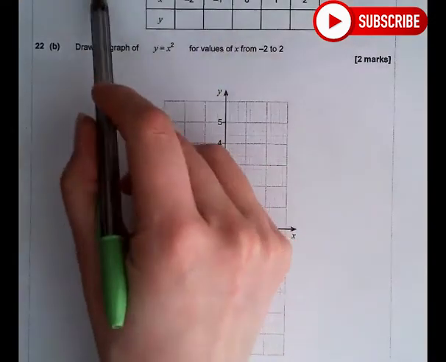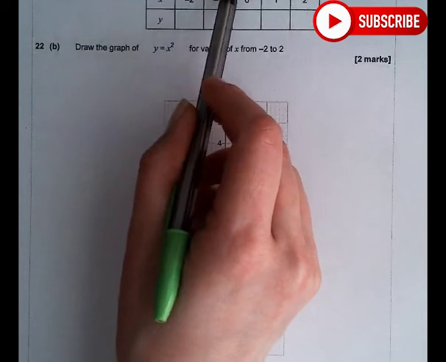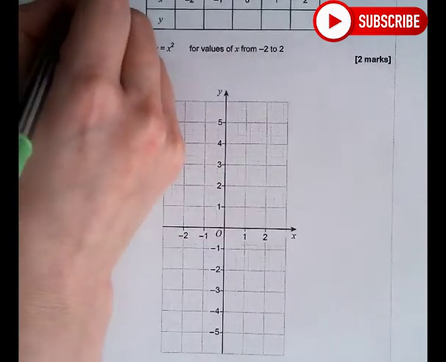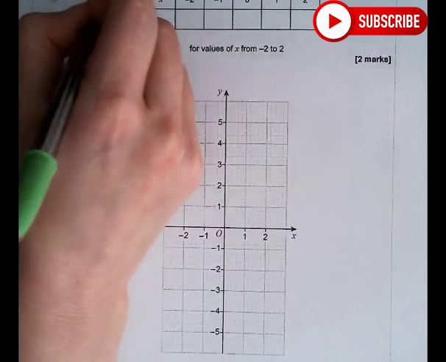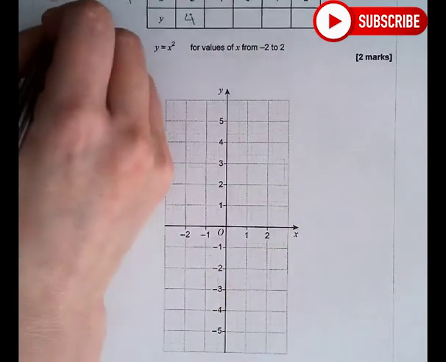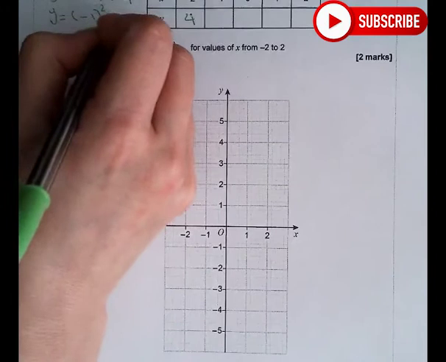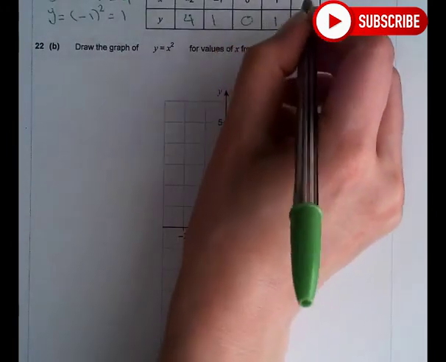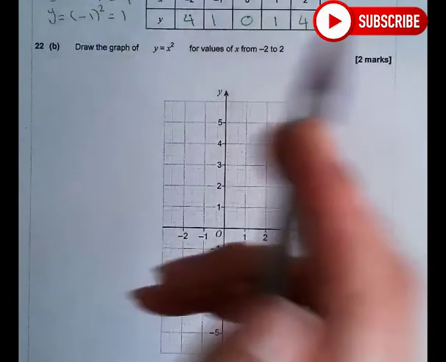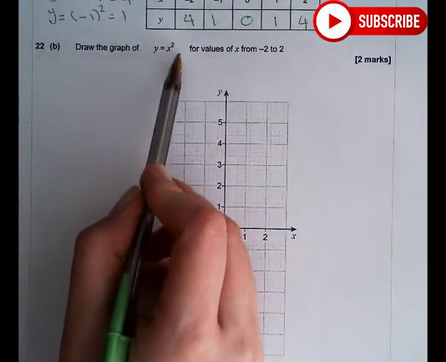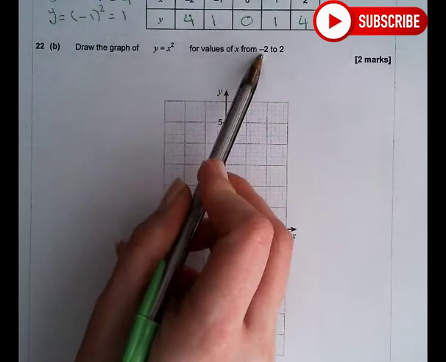Complete the table of values for y equals x squared. When x equals -2, we substitute x with -2. -2 squared is 4. Then we substitute when x equals -1. -1 squared is 1. 0 squared is 0. 1 squared is 1. 2 squared is 4. Now, using this table, we are going to draw the graph of y equals x squared for the values of x from -2 to 2.